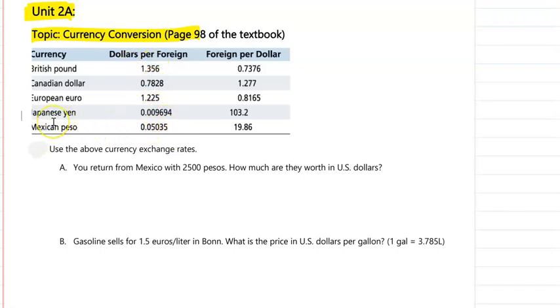For example, if you look at this column here, the Mexican peso, dollar per foreign means everything is dollar. Foreign here is Mexican peso in this case.